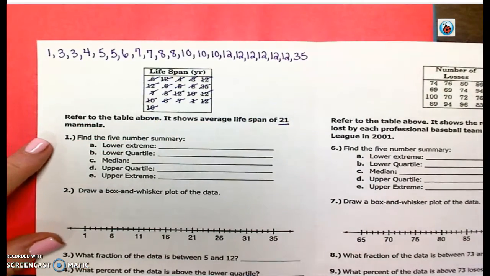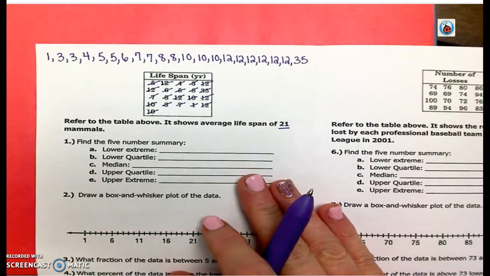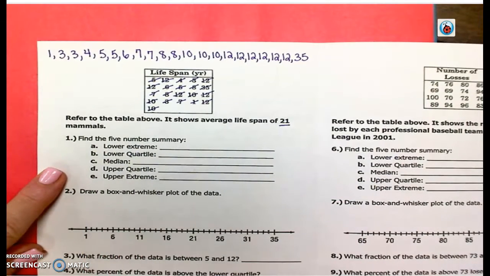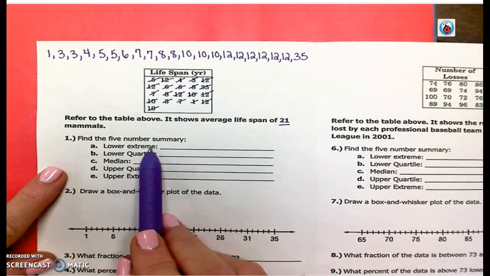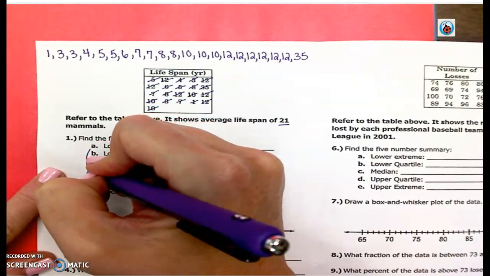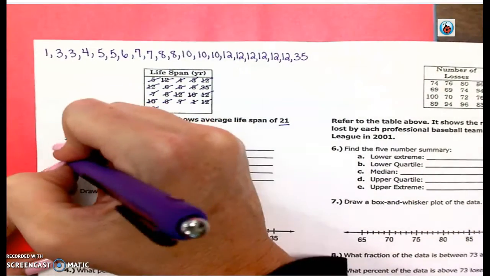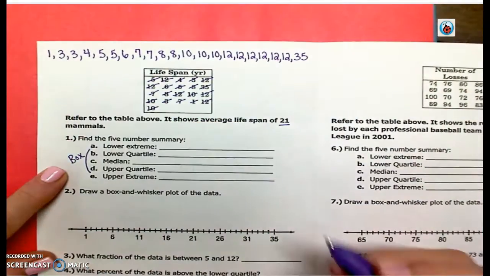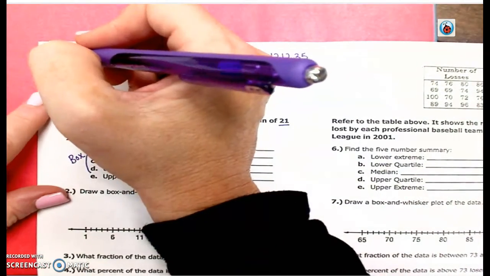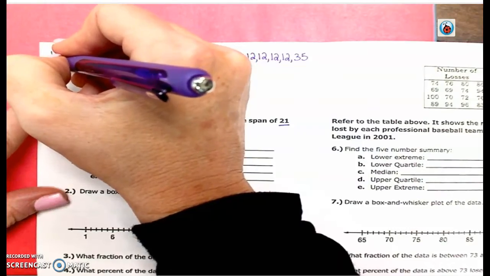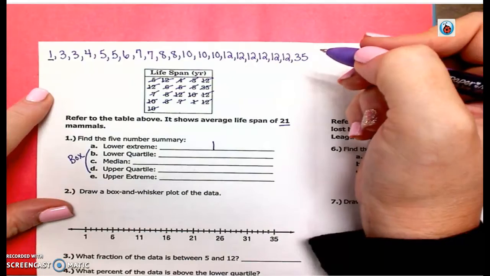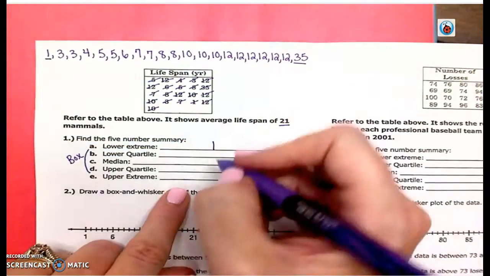All right. So what we're going to do now is we are going to find our 5-number summary. So we can start with our lower extreme and our upper extreme. Now I'm going to group these together, lower quartile, median, and upper quartile, because that's what's going to make our box. Our lower extreme and our upper extreme will make the whiskers. So obviously this is going to be our lower extreme number. So that's going to be 1. And then our upper extreme is going to be 35.